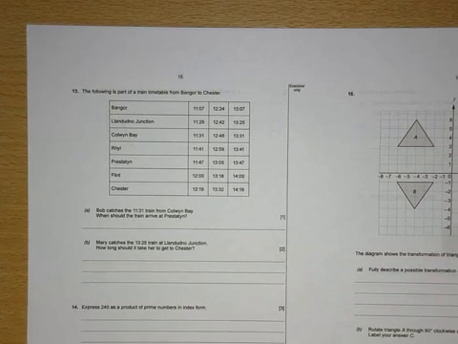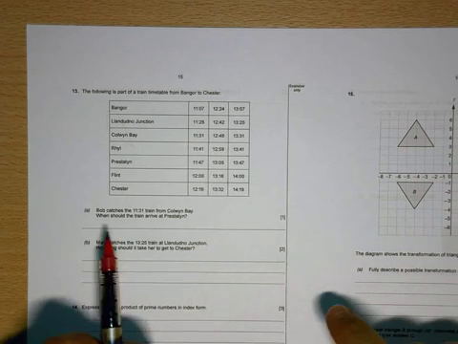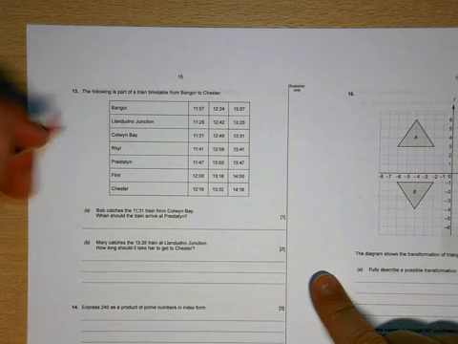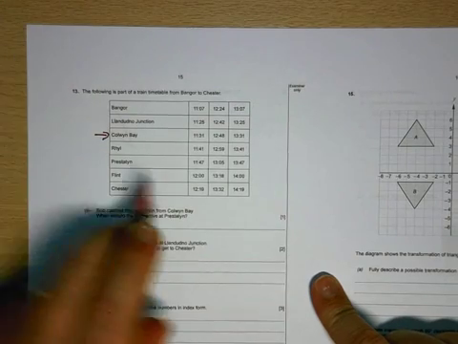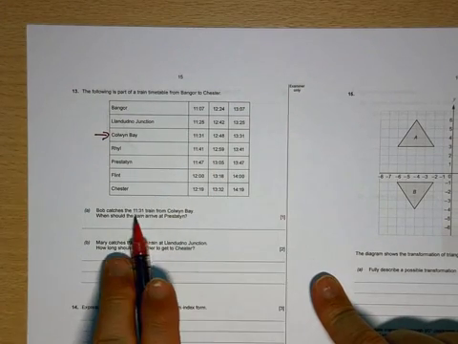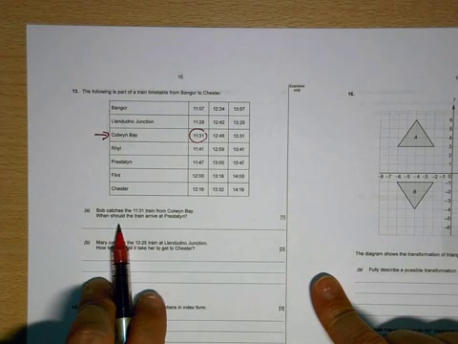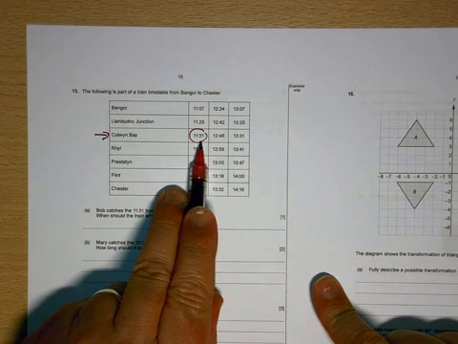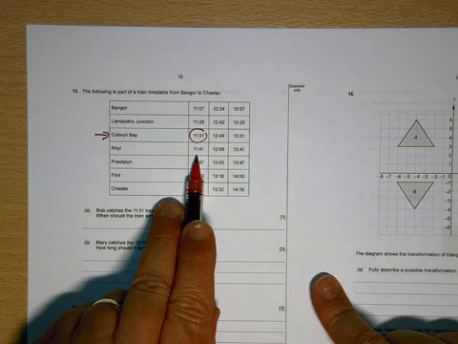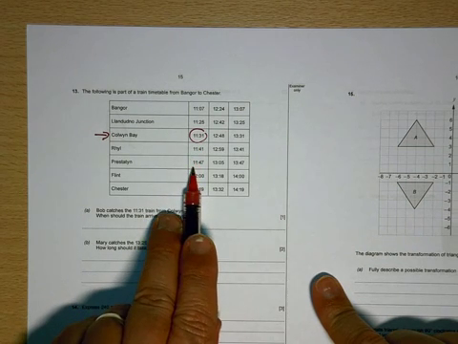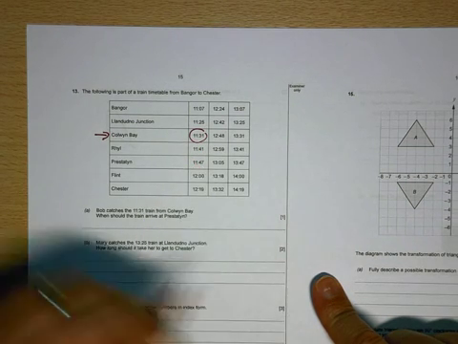Bob catches the 11:31 train from Colwyn Bay. When should the train arrive at Prestatyn? So here's Colwyn Bay. I'm looking at this row for the 11:31 train, which is there. What time does it arrive in Prestatyn? So he gets on it there. He's in Rhyl at 11:41. He's in Prestatyn at 11:47.